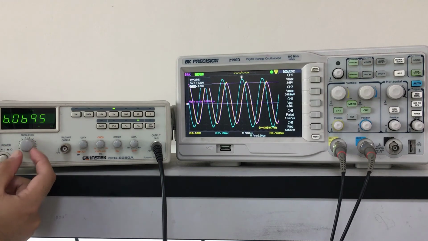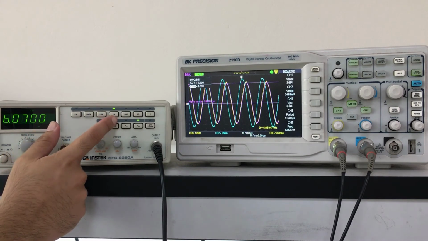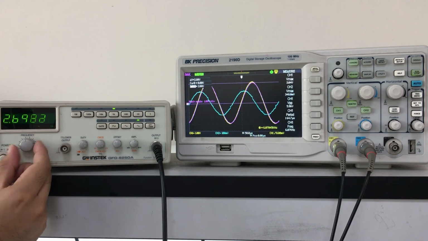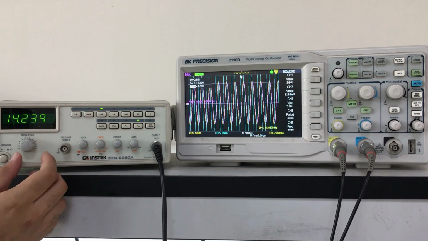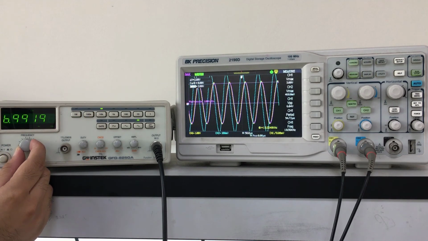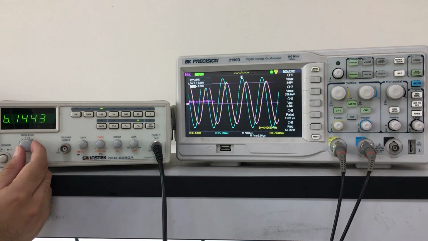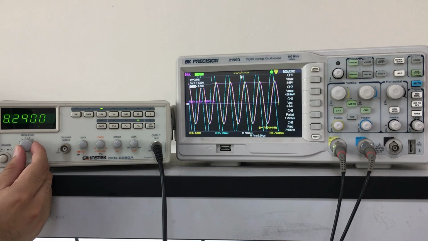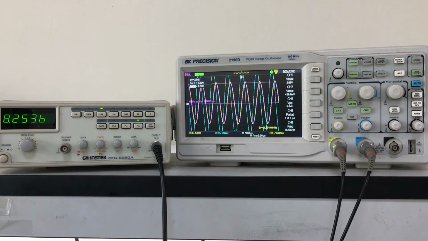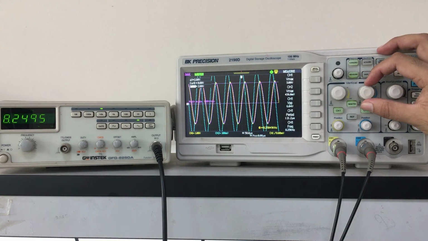I cannot go further because I have reached the maximum output frequency for this range, so I reduce the knob down and press the 10K button. It's 14.2K. I reduce a bit and get to our 8 kilohertz required frequency. Channel 2 has gone out of scope.